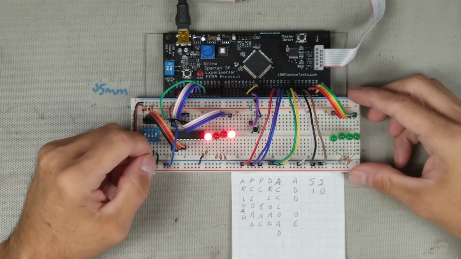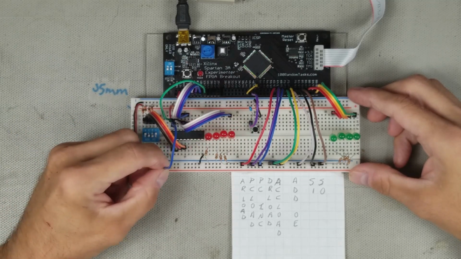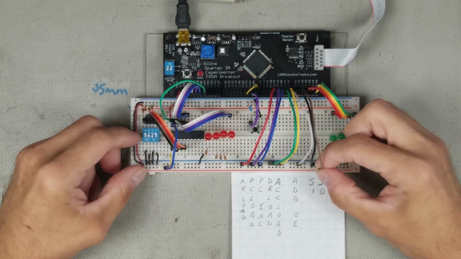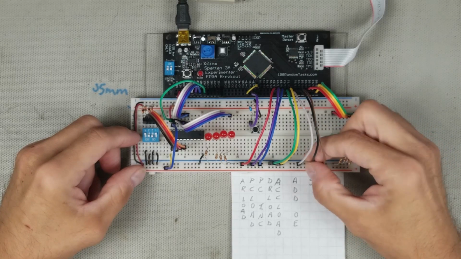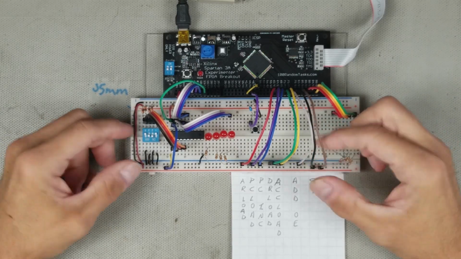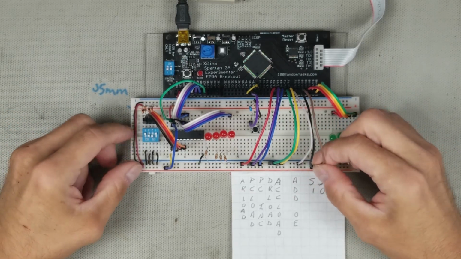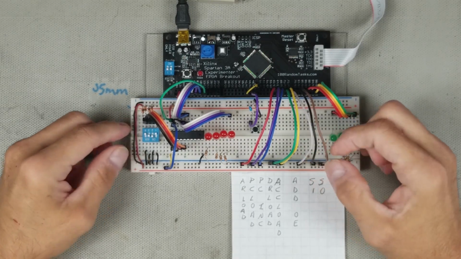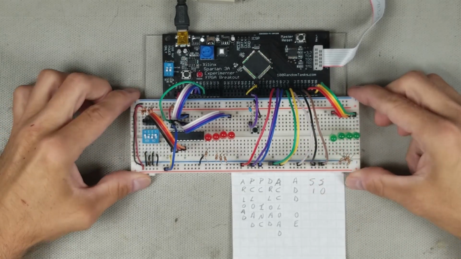Setting it back to write and going through the select lines, all the registers are 0. Accumulator, data register, program counter, and memory bus. So let's see if we can't set the address register.